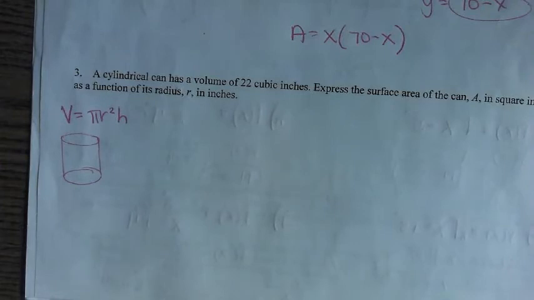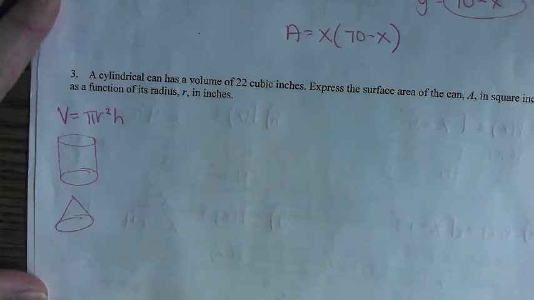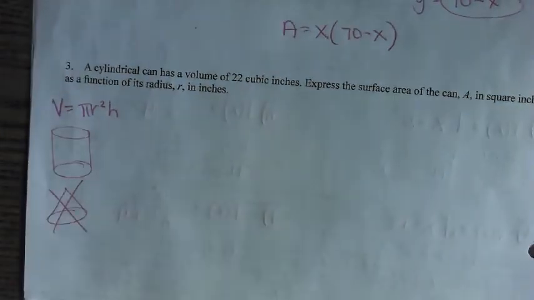Any kind of uniform width 3D figure is going to be the area of the base times the height. You know what I mean by uniform width? Like not a cone. Like a cone, see how it gets skinnier? Pyramids get skinnier, so they've got something different going on. But anything that's of a uniform width the whole way is just the area of the base, which is pi r squared here, because it's a circle, times the height.